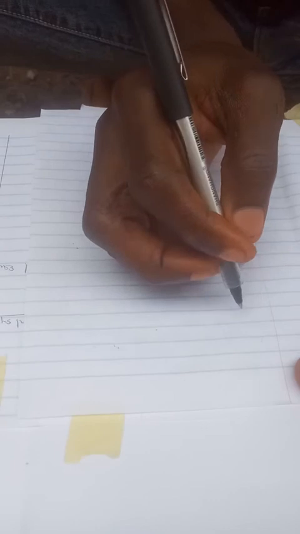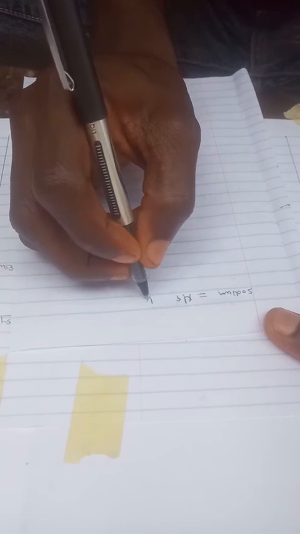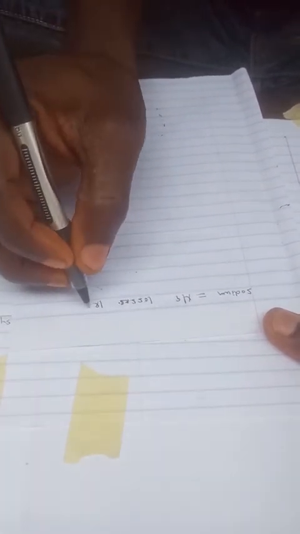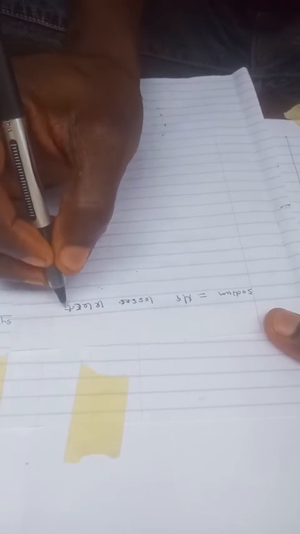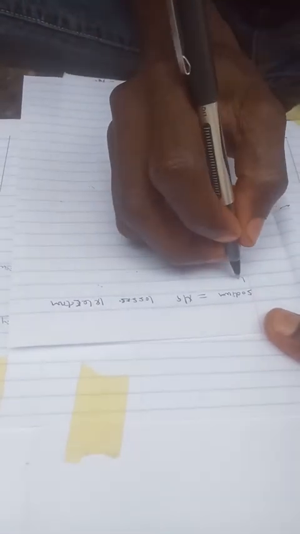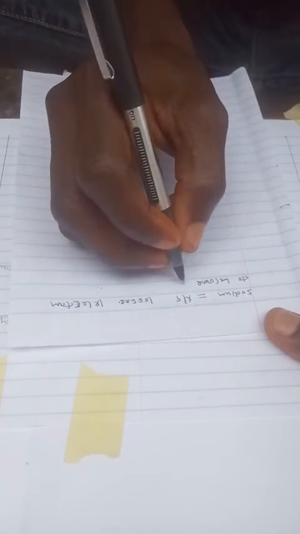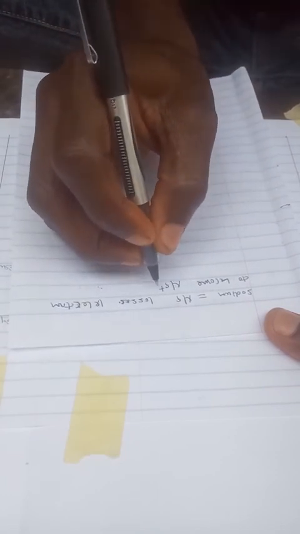Before going to metal and non-metal, let me just put it like this. Sodium, which has a symbol of Na, loses 1 electron to become Na positive.